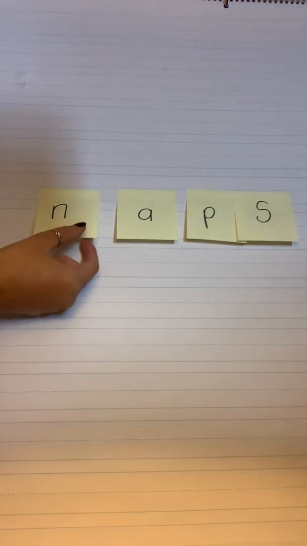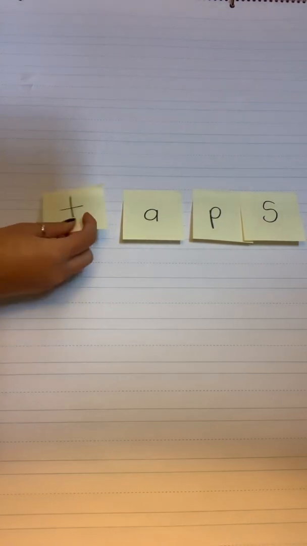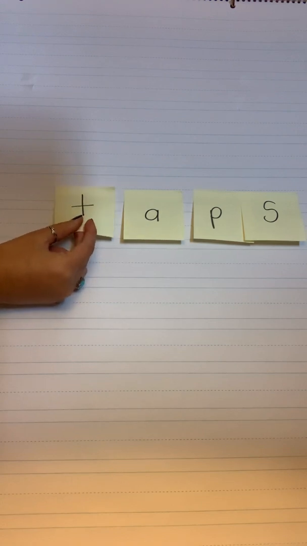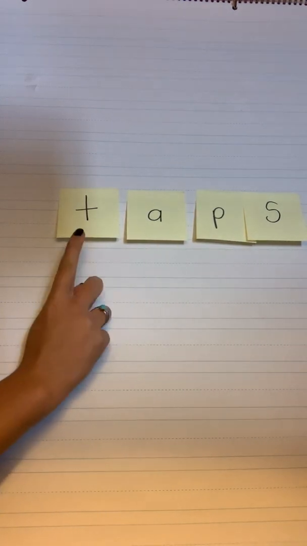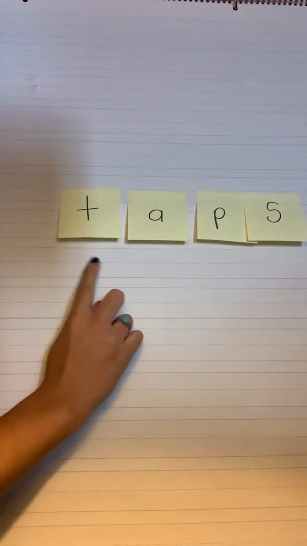Naps. Very good. Now, I'm going to change the beginning sound of this word. Okay, and I'm going to change it, and I'm going to add this letter. Do you all know what this says now? It said naps, but I took away that N, and I added a T. So what sound does T make? T, t. Very good. So now let's put it with aps. T, aps. Taps. Taps. Very good.